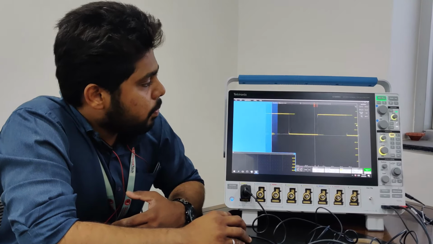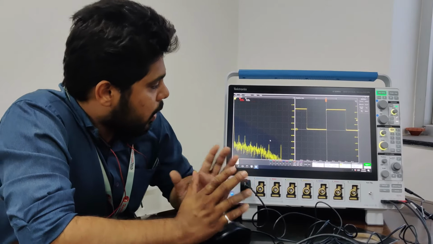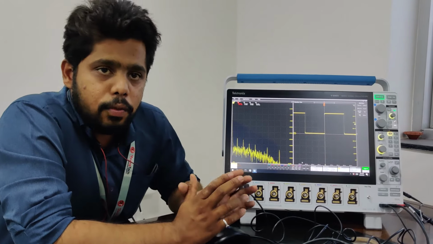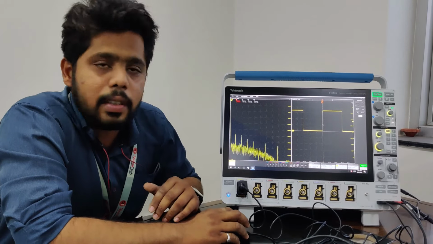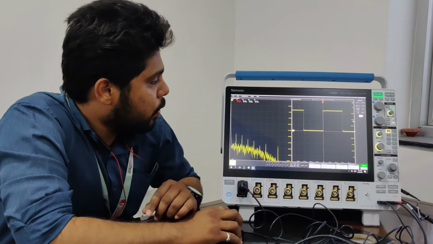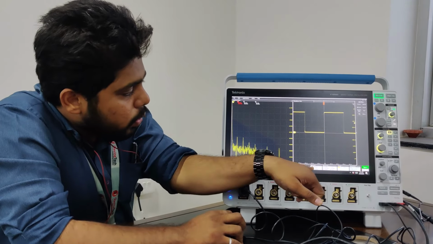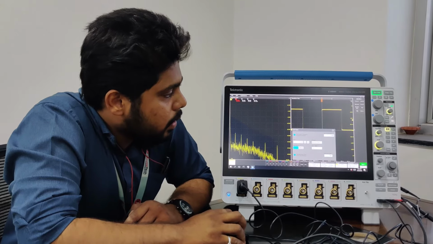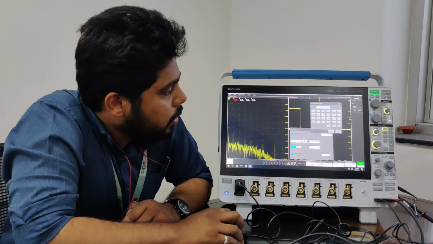Now I'm just placing it side by side. I'm not getting any specific actual data over here, right? For that, for spectrum, we need to do some settings. This is a 1 kilohertz signal, so the center frequency for this should also be 1 kilohertz. We'll go to the spectrum settings over here and set the center frequency to 1 kilohertz.